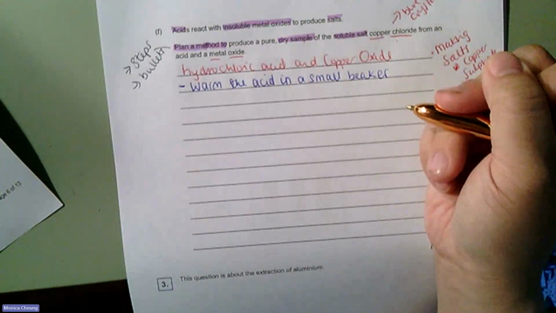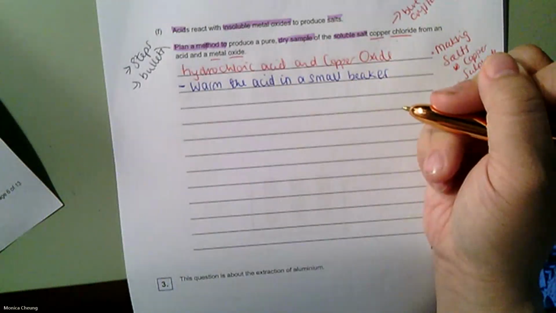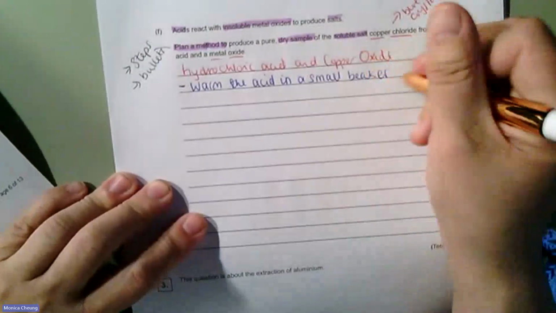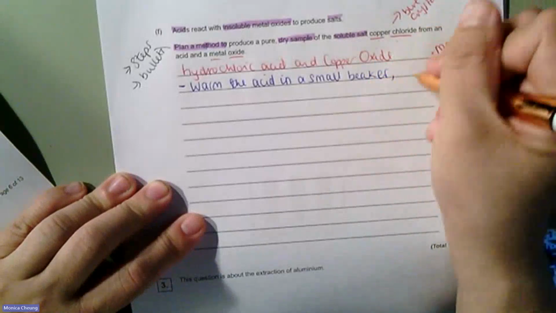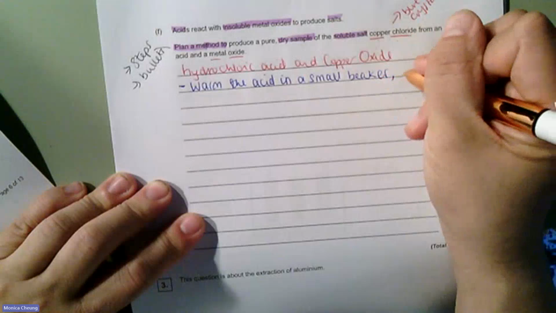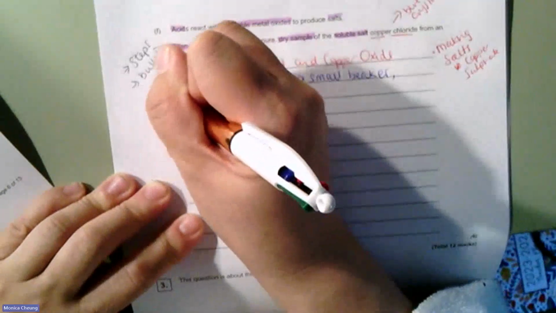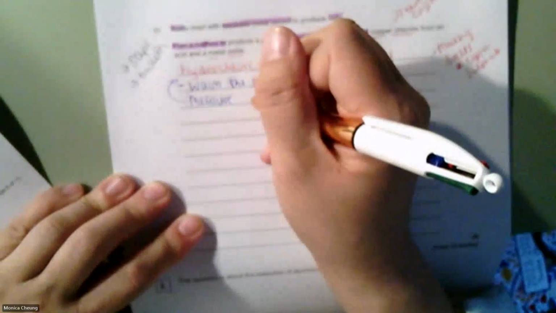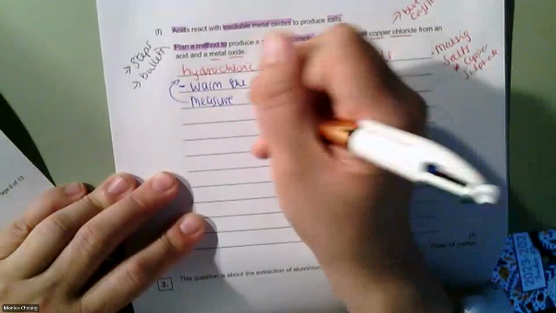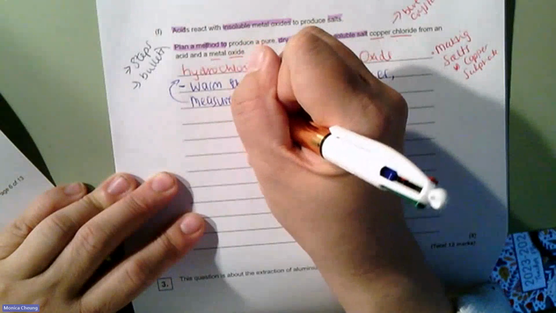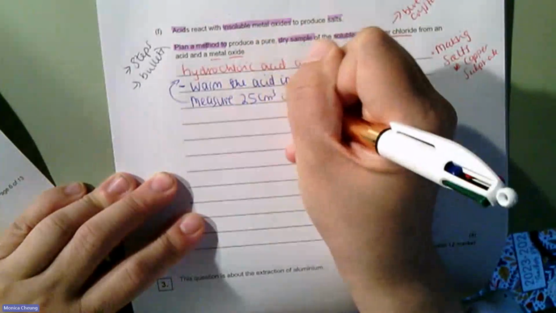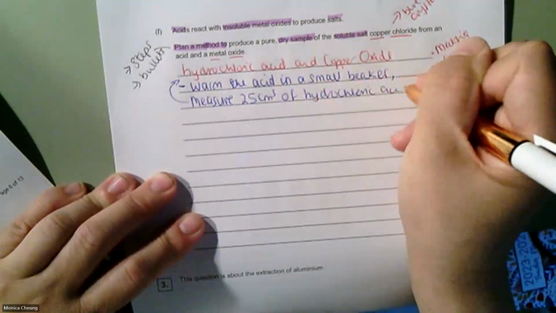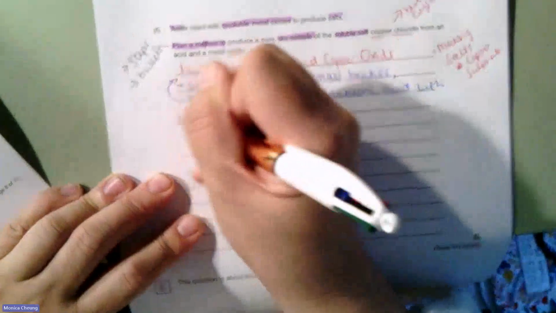For a moment, I think I'm missing something really important. I'm missing the amount. So we're going to write warm the acid in a small beaker. I've missed a step, so we want to measure how much. I'm going to write it up here. So measure 25 centimetres cubed of hydrochloric acid with a measuring cylinder.